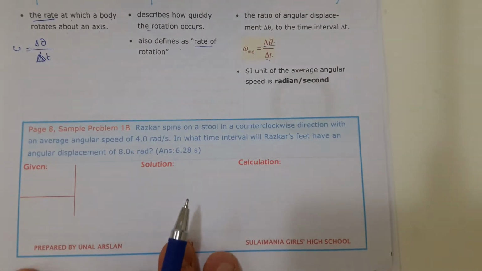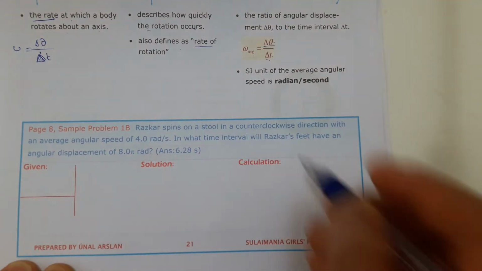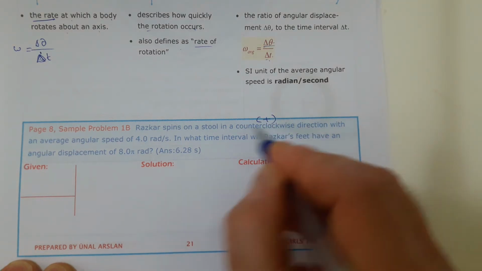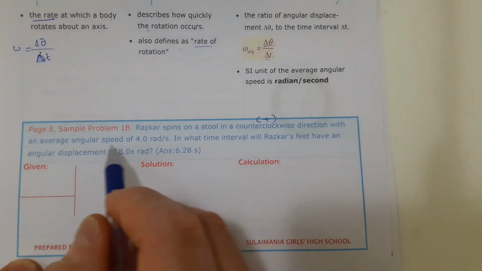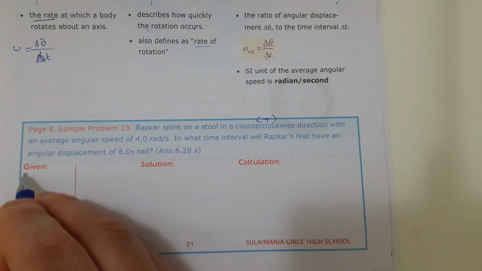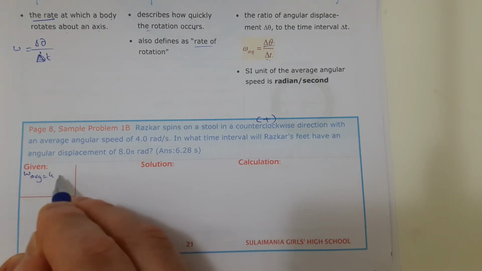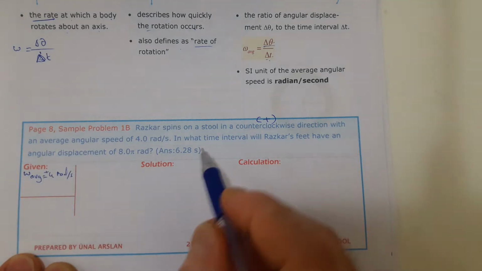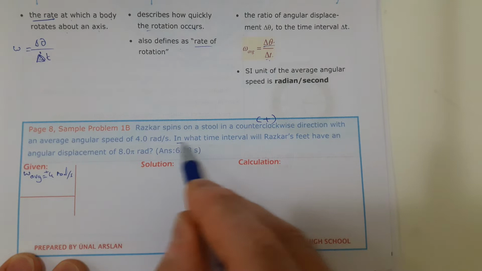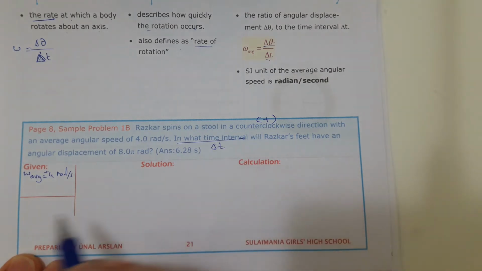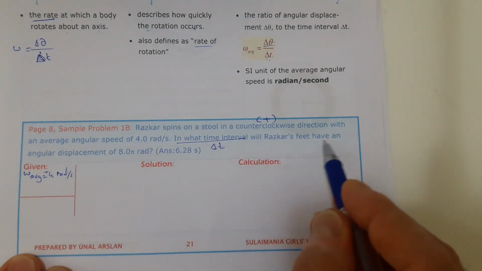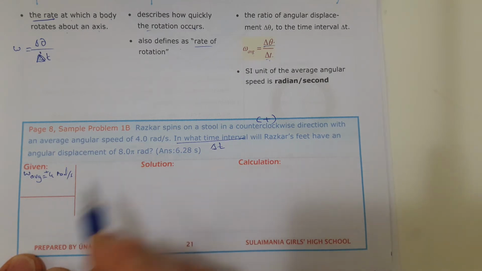A skater spins on a stool in the counterclockwise direction, positive, with an average angular speed of 4 radian per second. So omega average is 4 radian per second because it is counterclockwise. In what time interval, delta t, will the skater have an angular displacement of 8 pi radian?